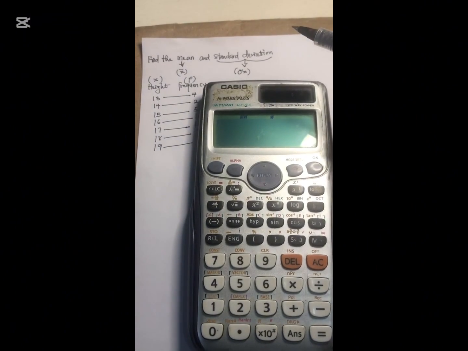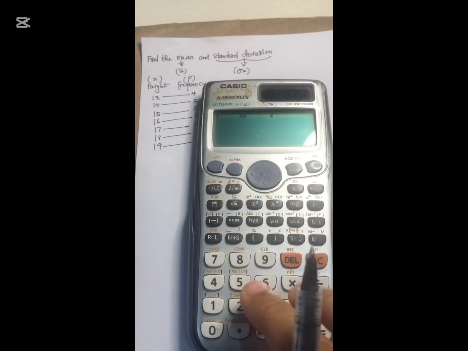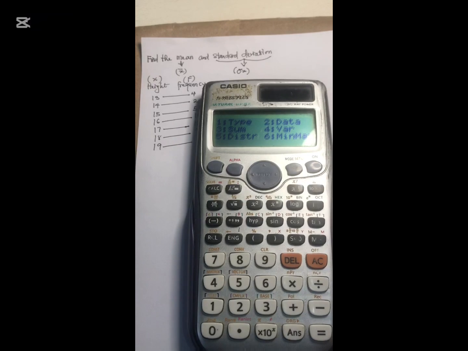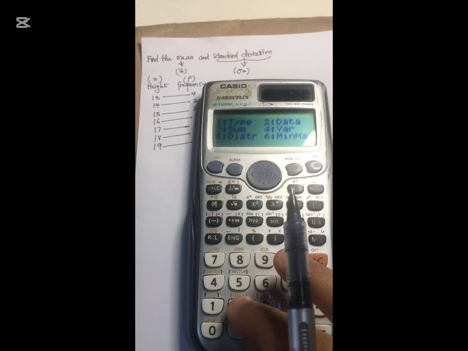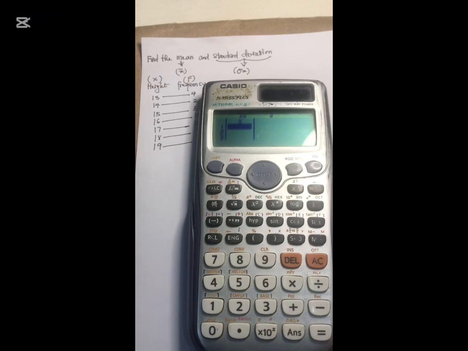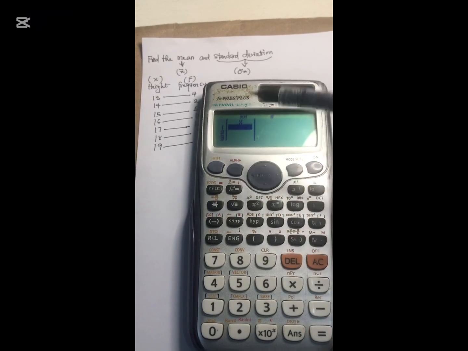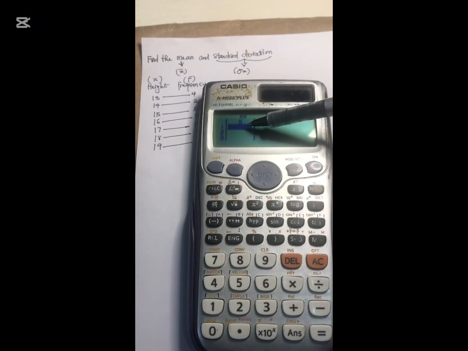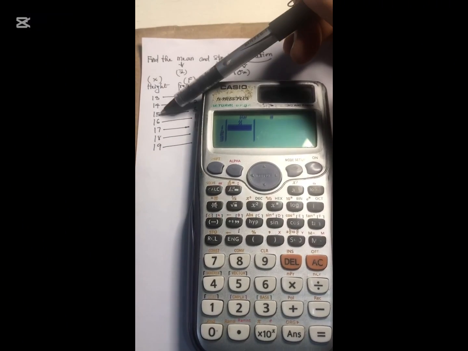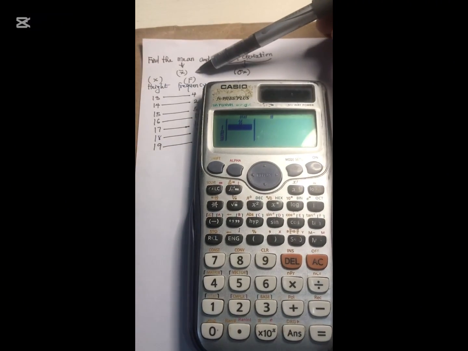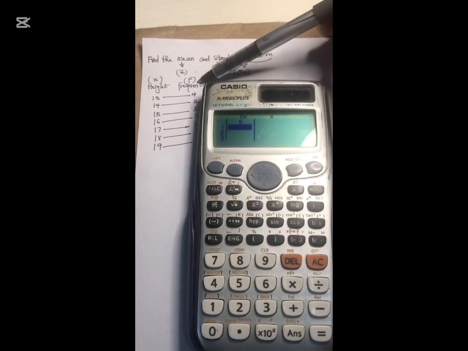So to input our data, it has to be Shift 1. You can see some options from 1 to 6. So you click on 2 because we want to input our data. You can see we've succeeded in bringing out the X column. This is the X column, but we need the X and the F, the height and the frequency.